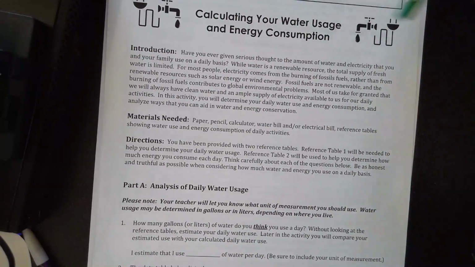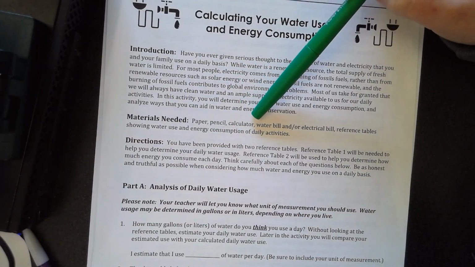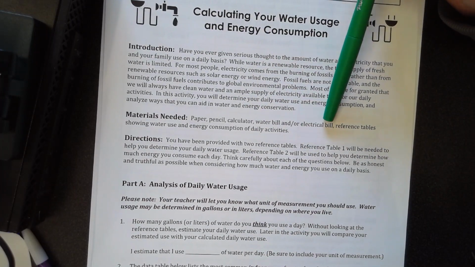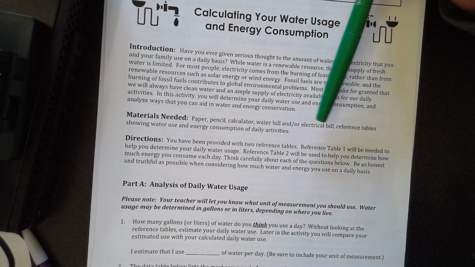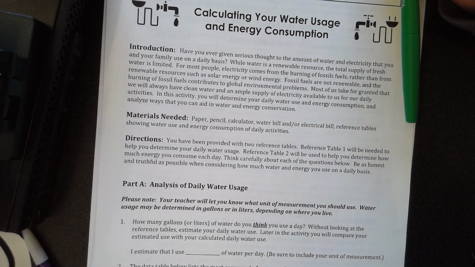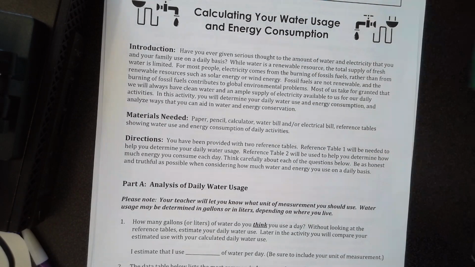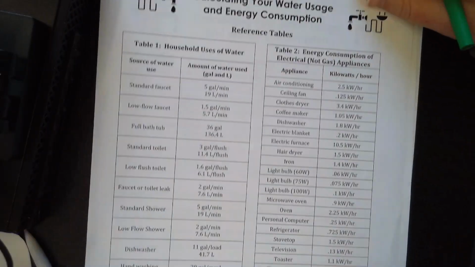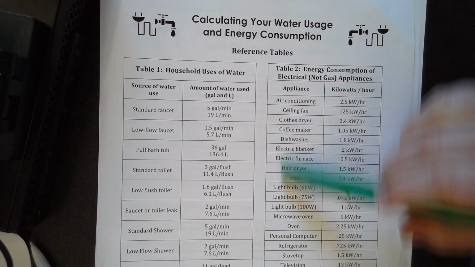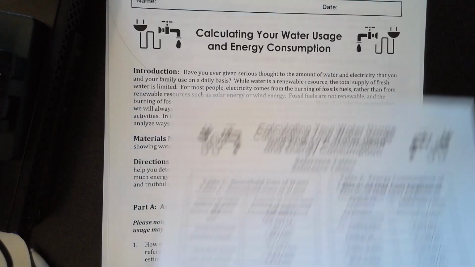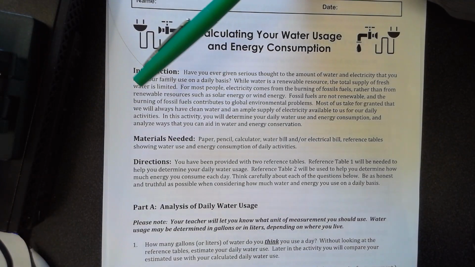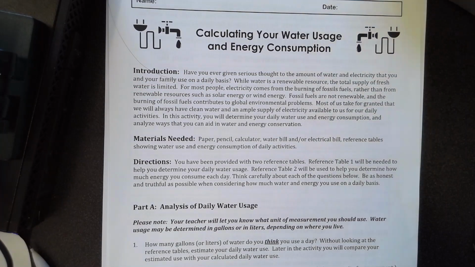So it says that you're going to need paper, pencil, and a calculator. You're going to do some multiplication, a water bill and or an electric bill. So I have provided both a water and an electric bill with the assignment. You will have reference tables. That's also another attachment. They look like this, for you to use to help out in the process. And we'll go through where we're going to use those. So it's just going to show the water use and energy consumption of daily activities.